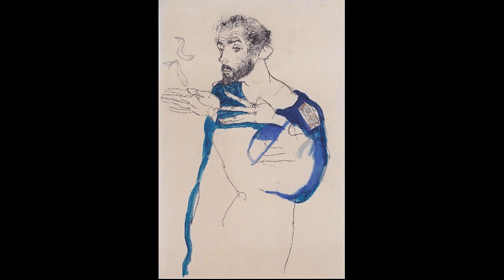This is a painting of Klimt. He did not do it himself. It's called Klimt in a Light Blue Smock. It's by a friend of his, Egon Schiele, done in 1913.